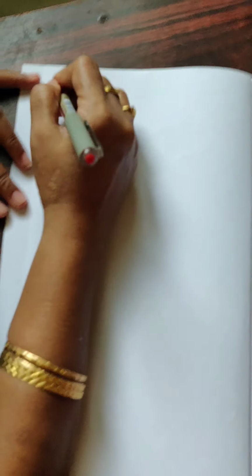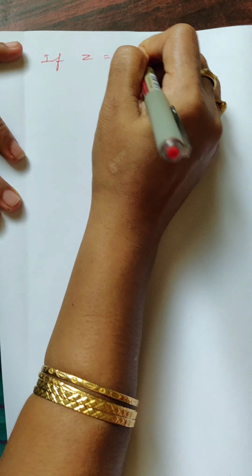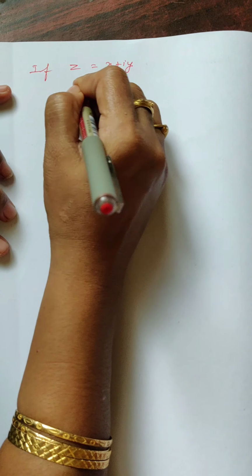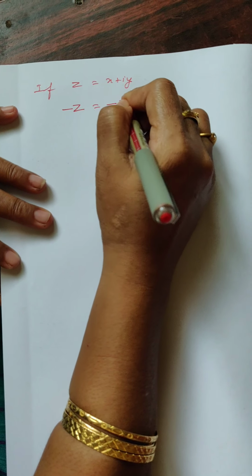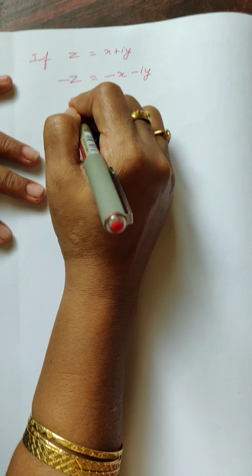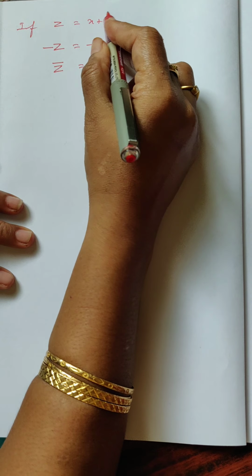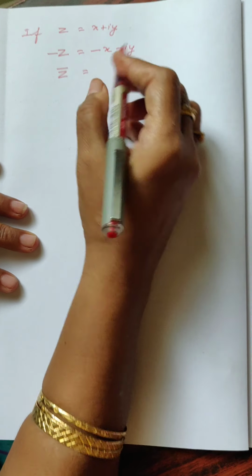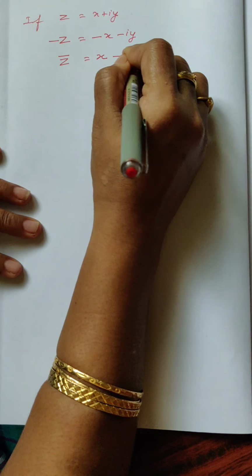So once again I am repeating, you have to come across many symbols, so don't forget all these symbols. Listen here, if z is equal to x plus iy, I am repeating all the results. Minus z means changing both the signs of real and imaginary part: minus x minus iy. And z bar, the meaning of z bar is we are changing the sign of the imaginary part alone. That is x, imaginary part is y, minus iy.